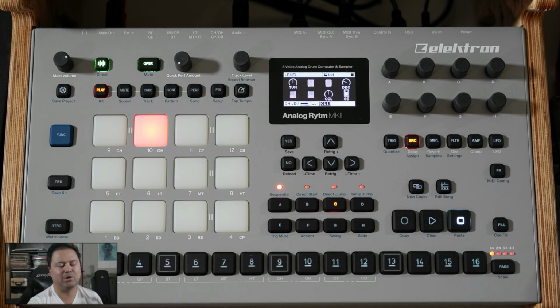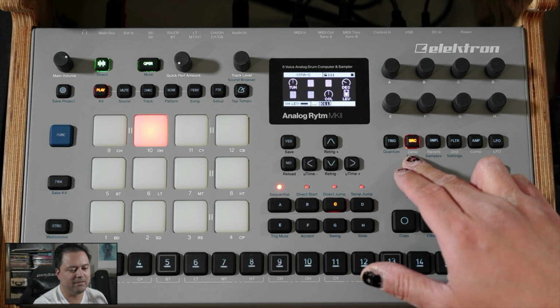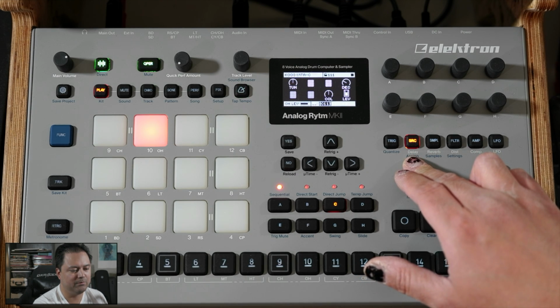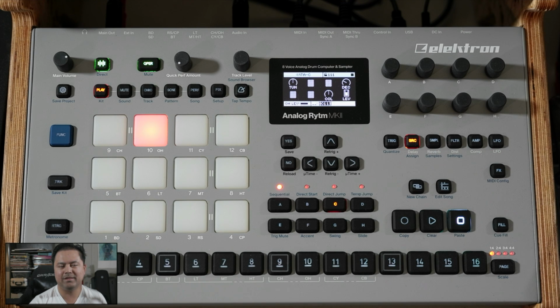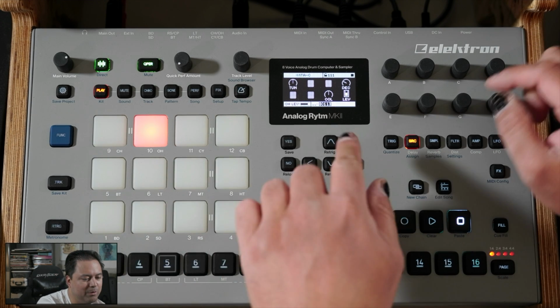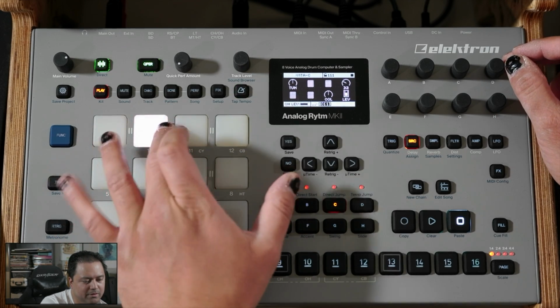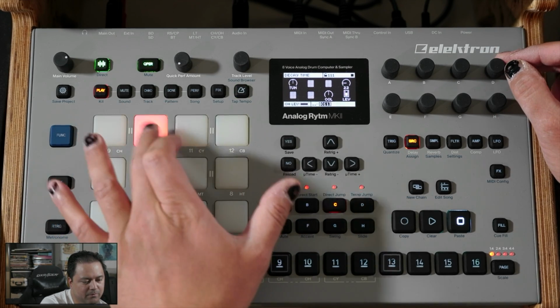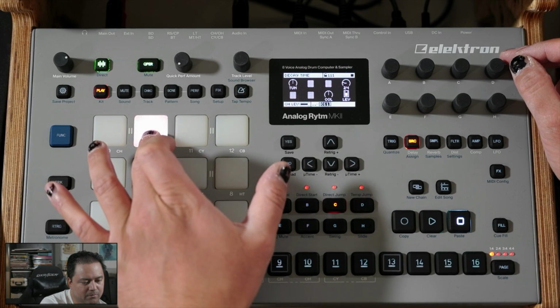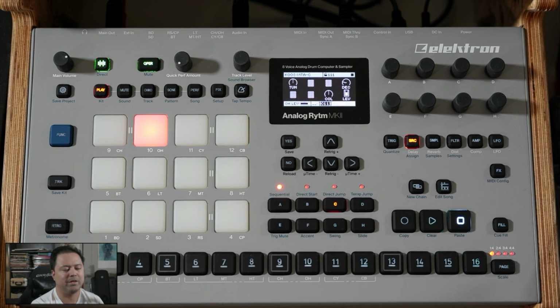Already my first impression is I can hear the decay of the synth is a little bit longer than the decay of the one from the pocket operator. So we might need to adjust the decay a little bit. So let's see. There, now they're a little more even.